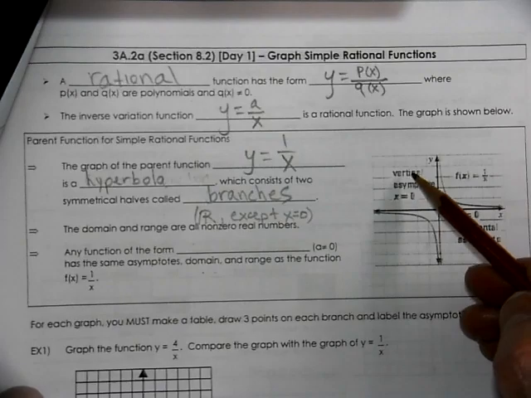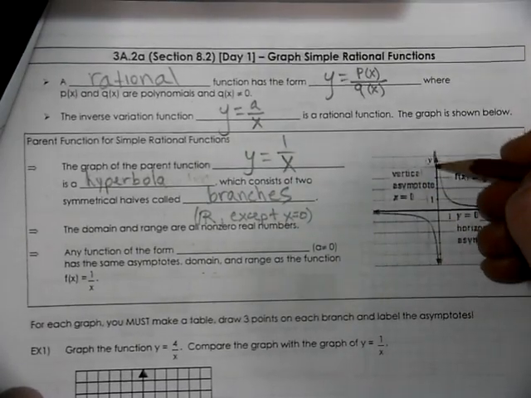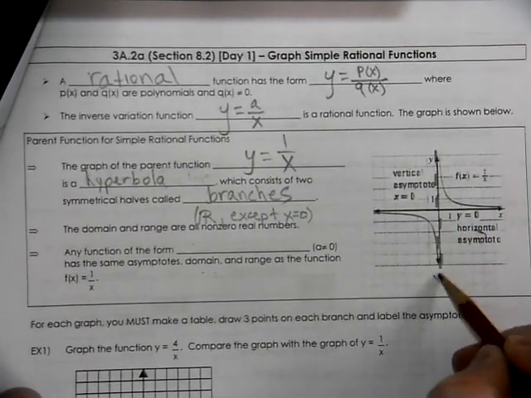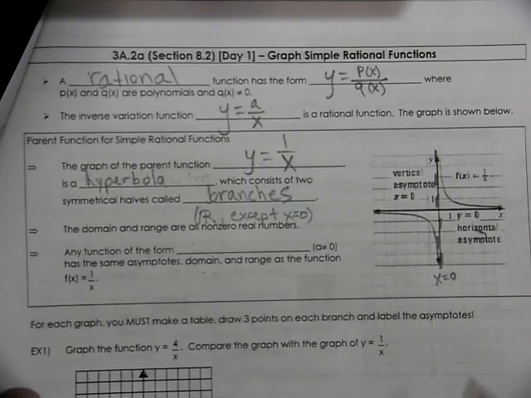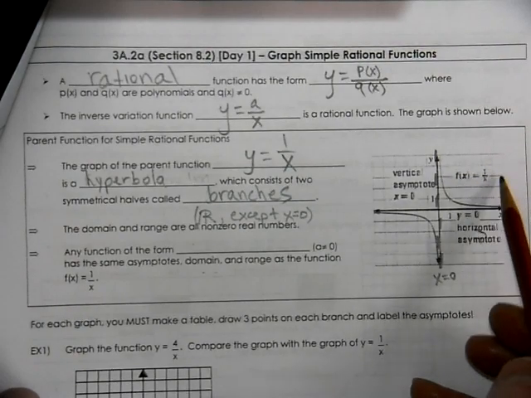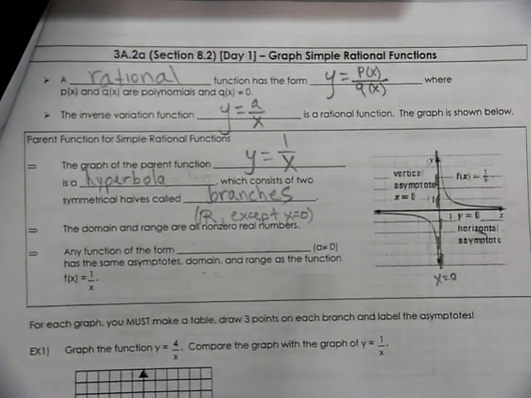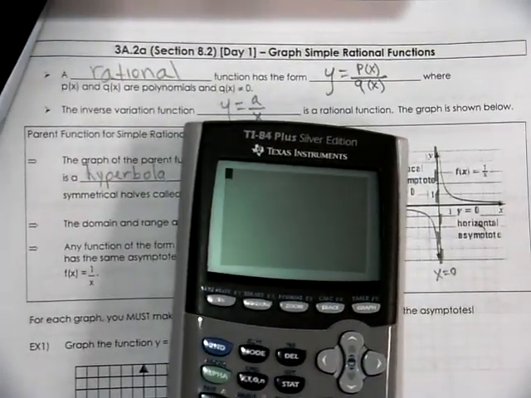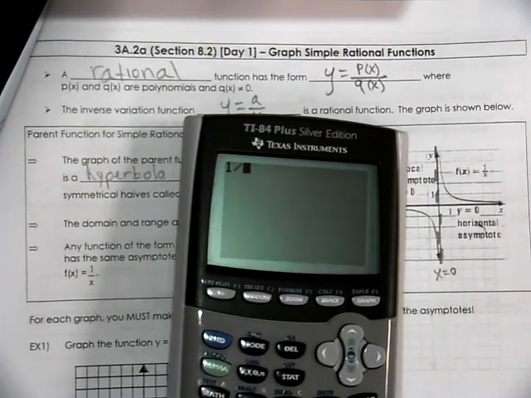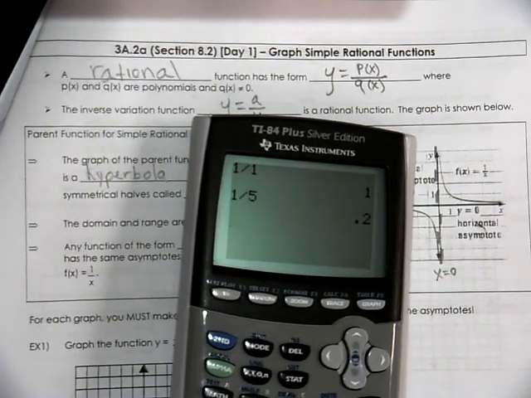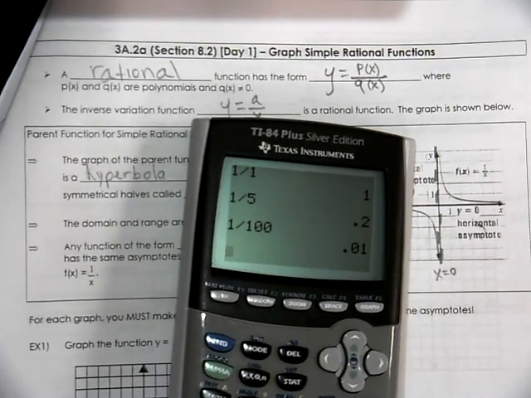Let's talk about what this vertical asymptote is. Why can the graph not touch where x equals 0? It can't touch that because 1 over x, you can't make that fraction become a 0. There is no number. Let's take our calculator real quick. There's no number we can divide 1 by to make 0. We can get close to 0.